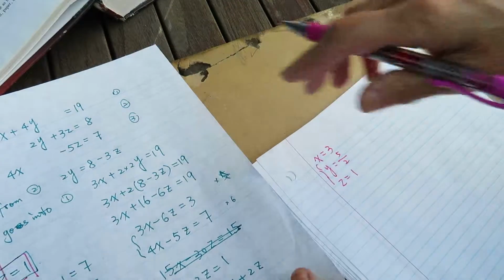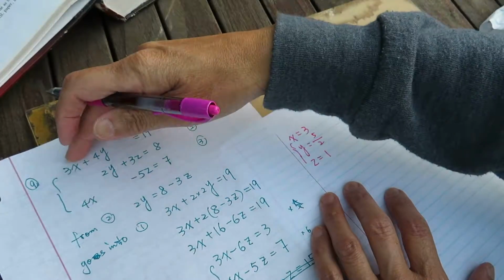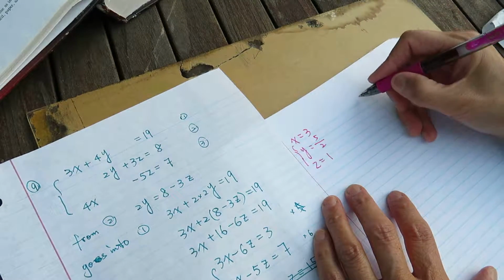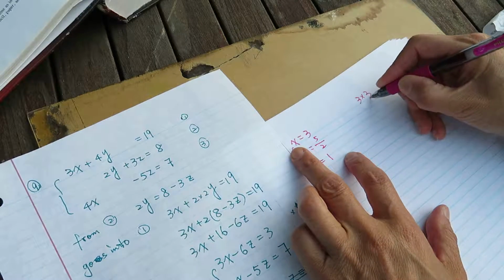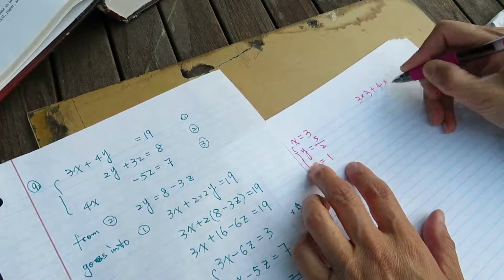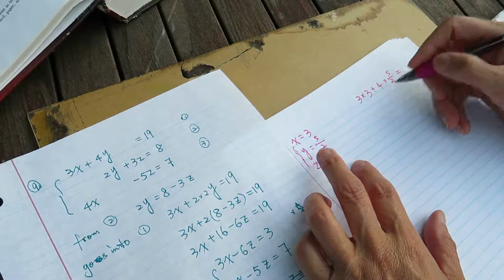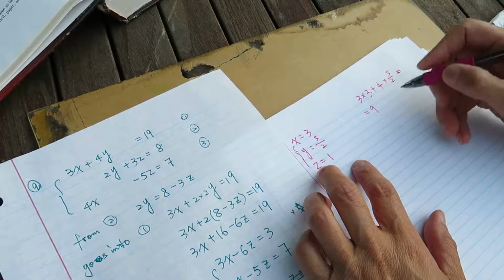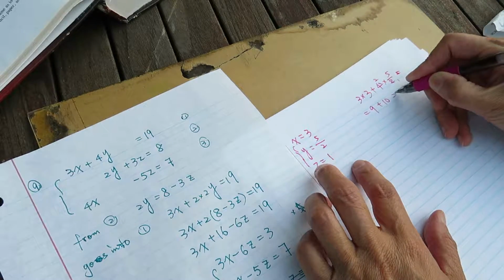Now we plug this back into our formula. So the first one, 3 times 3 plus 4 times y, 5 over 2. Let's see how much we get. Equal 9 plus 10 equal 19.